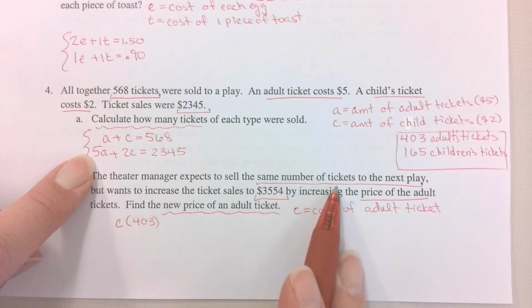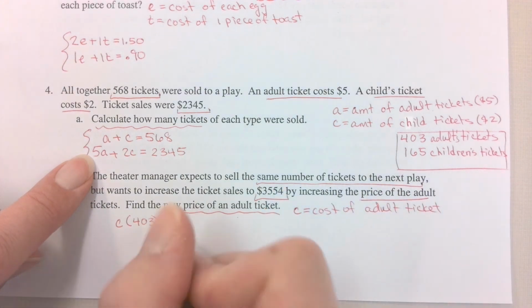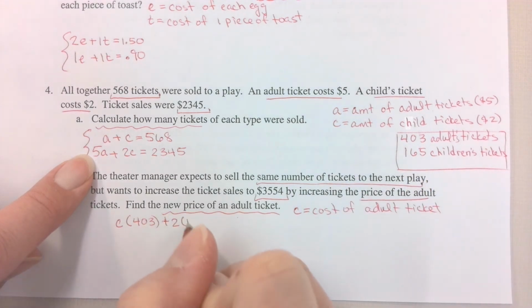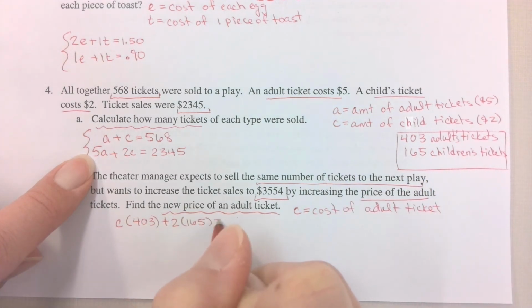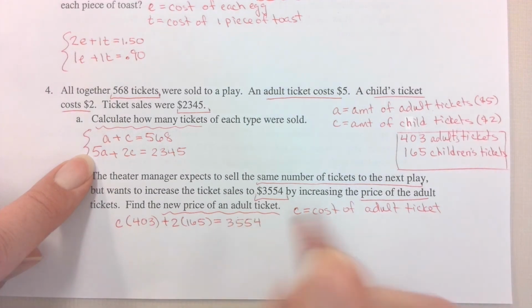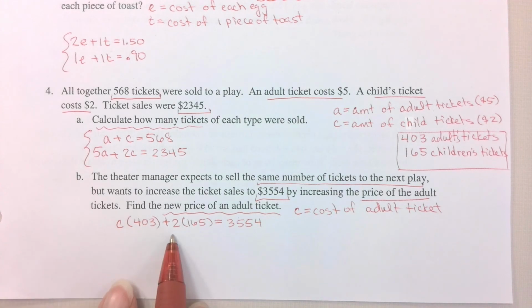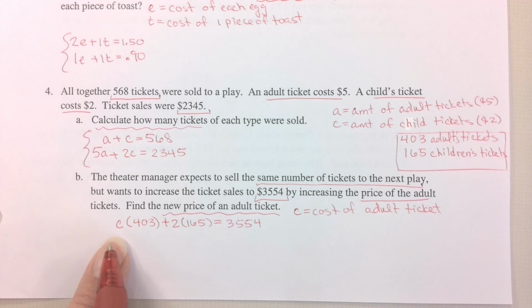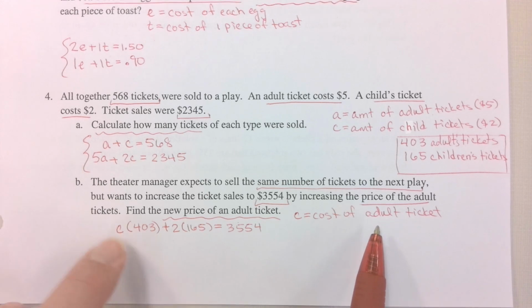So selling the same number of tickets to the next play. And then you would add on the $2 times the 165 children's tickets. And we want a total of $3,554. So we're using the same children's ticket cost, the same amount of tickets, but we're replacing the $5 cost with a new cost. So this is going to increase. All you have to do now is multiply, subtract, and solve for C, and that will give you the new ticket price for the adults. All right.